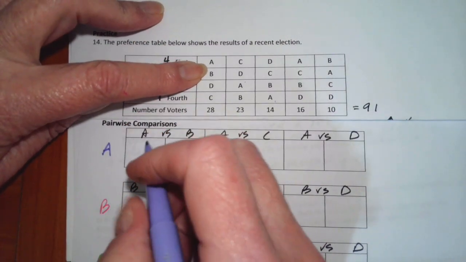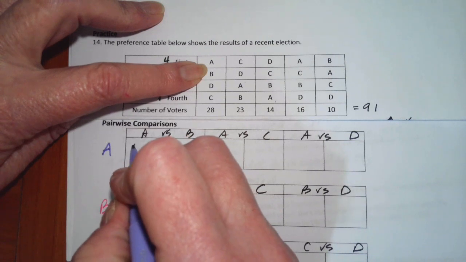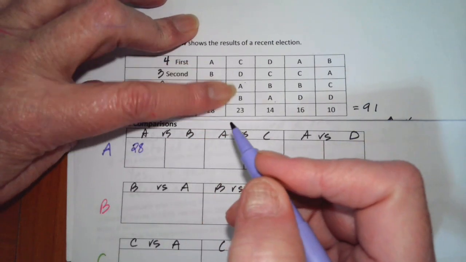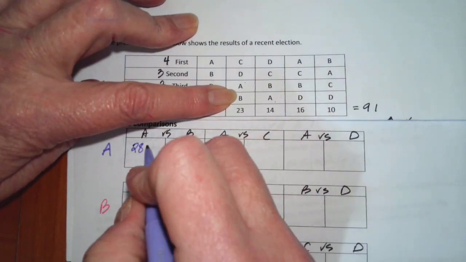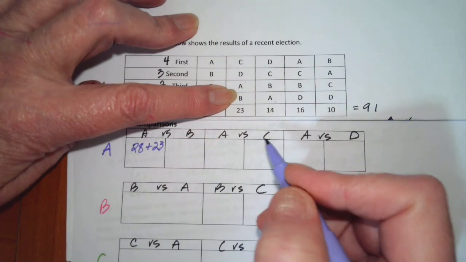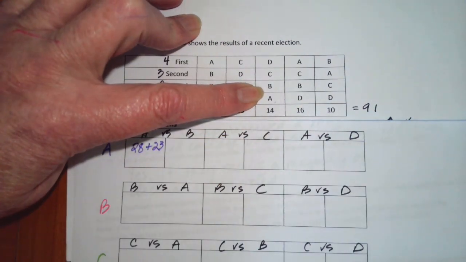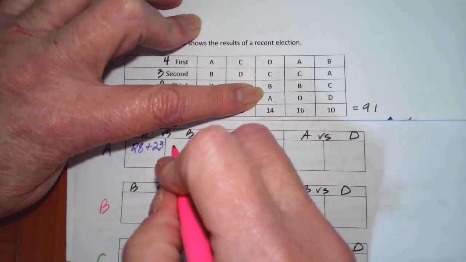Okay, so A got the first column, so they got the 28. A came above B in this column, gets the 23. B comes above A here, gets the 14.